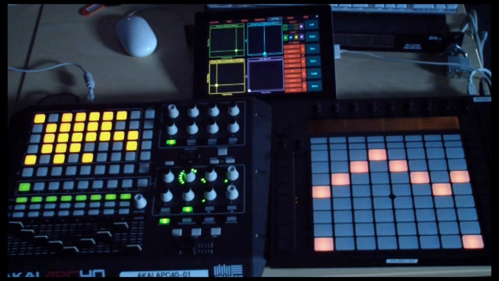The setup consists of an APC to control the Live surface, a Push controller to control the diffusion, an iPad to control some parameters of the return tracks, and a sound card with at least 8 outputs. I will now show you how I configured this setup.